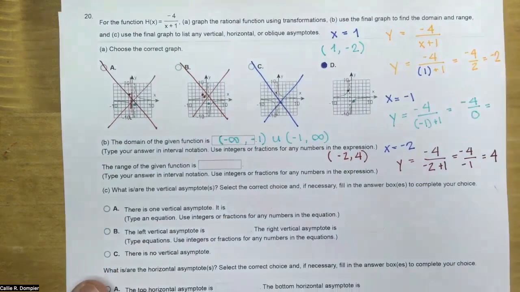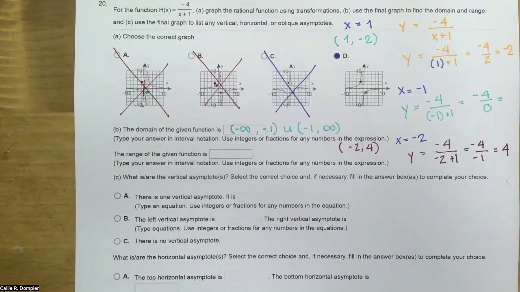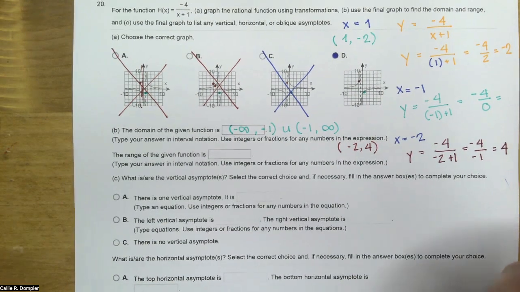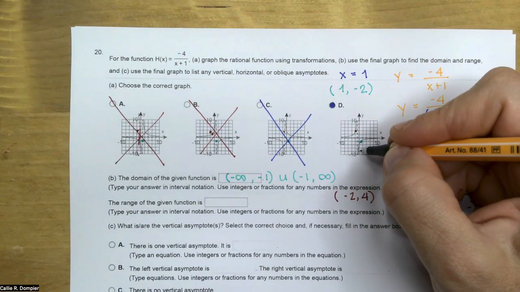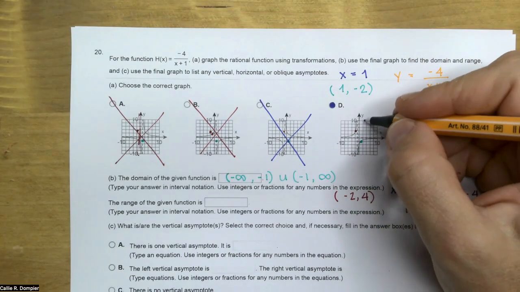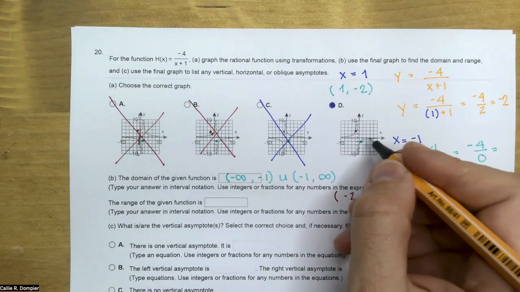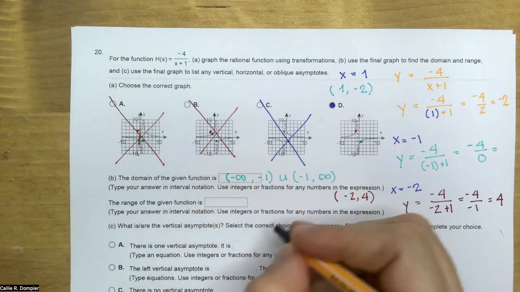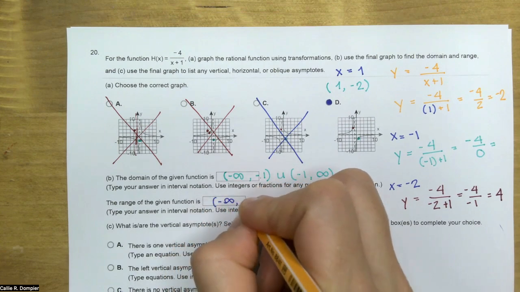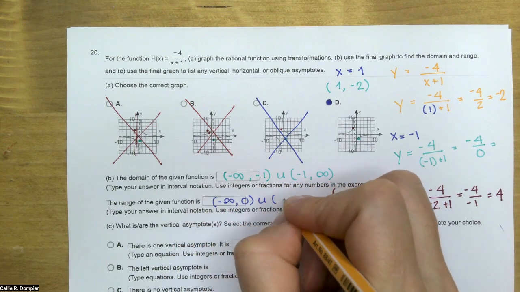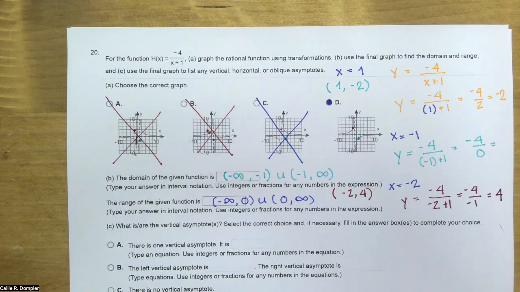Good. The range of the function is all of the y values. It's everything except y equals 0, because that's where the other asymptote is. So from negative infinity to 0, and then 0 to positive infinity.